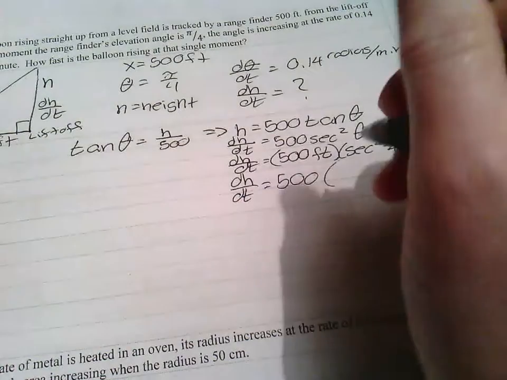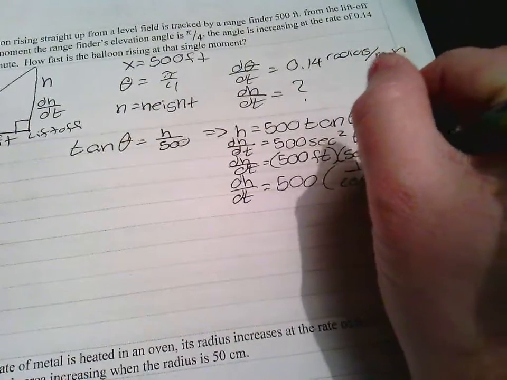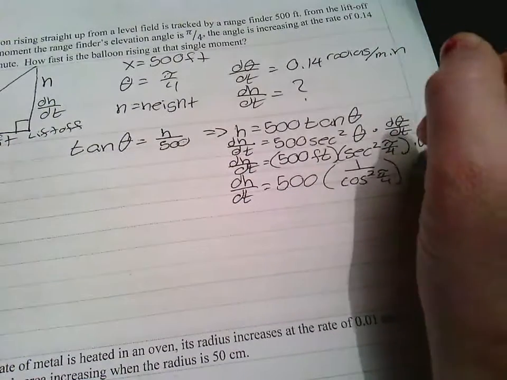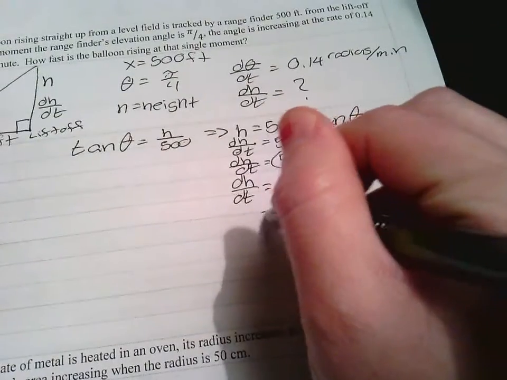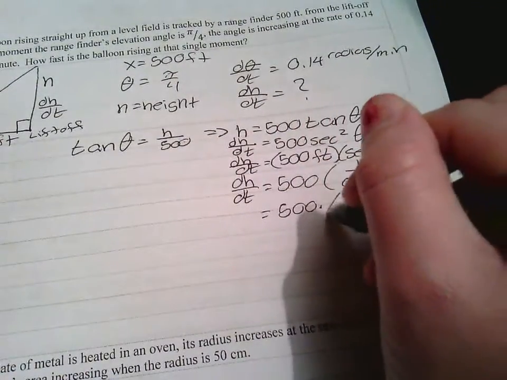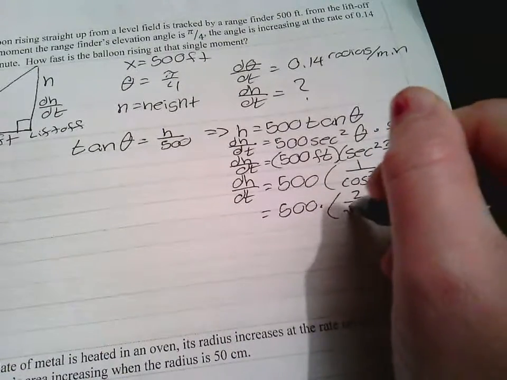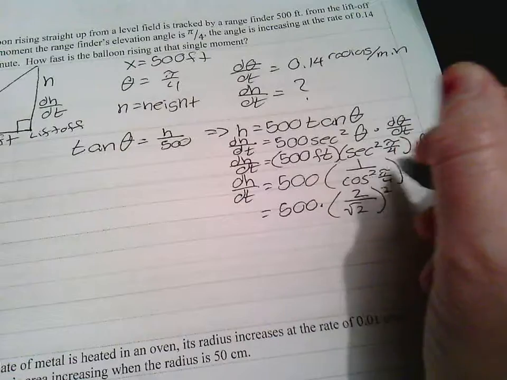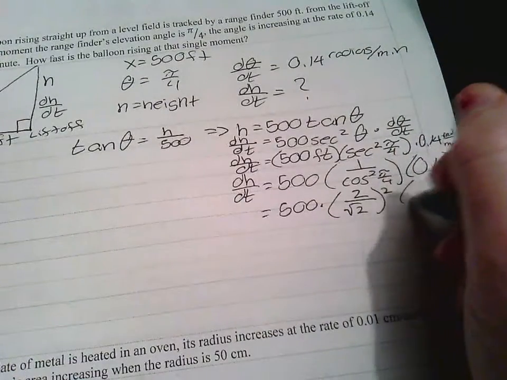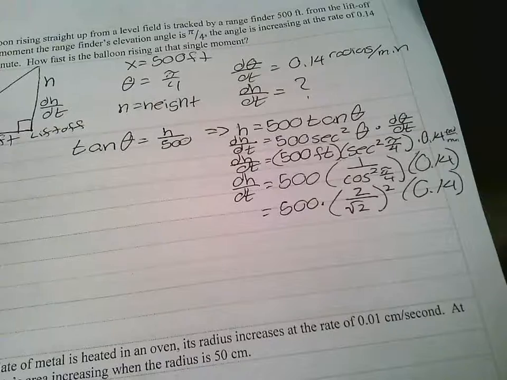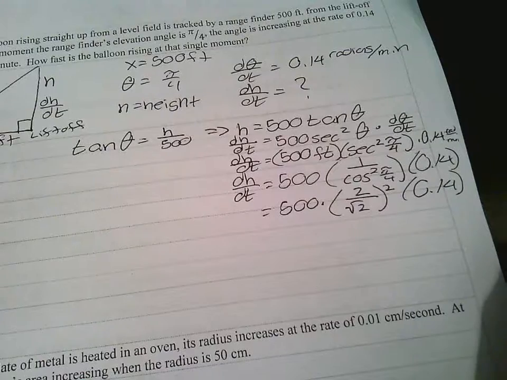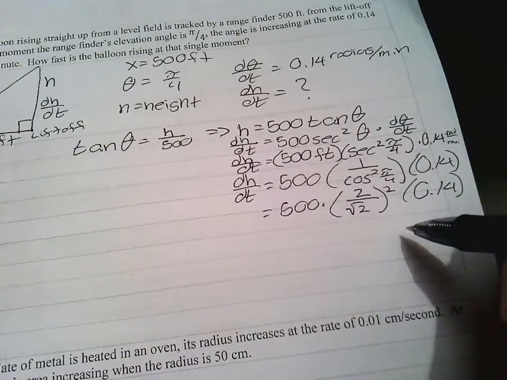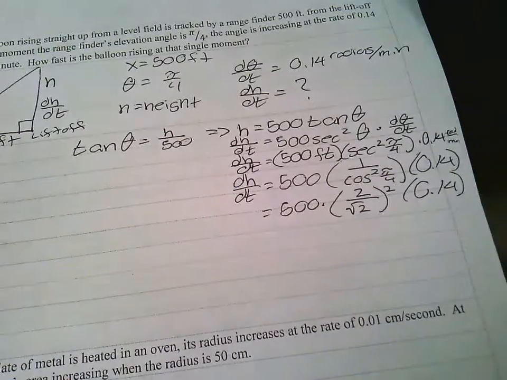Okay, so if you're getting confused, you got 1 over cosine squared pi over 4 times 0.14. That's 500 times square root of 2 over 2 squared, because this means the value is squared, times 0.14. You get 500 divided by 4, so that's going to be 500 times 4 divided by 2 times 0.14.